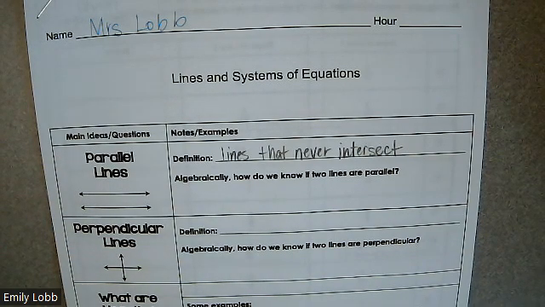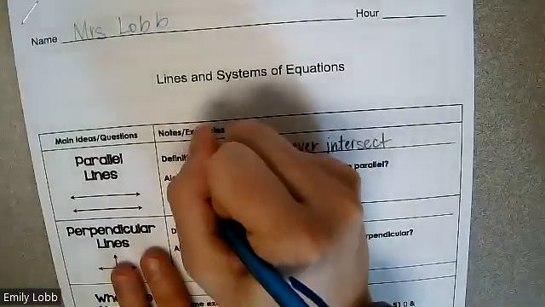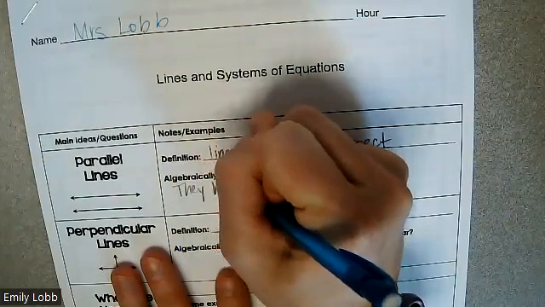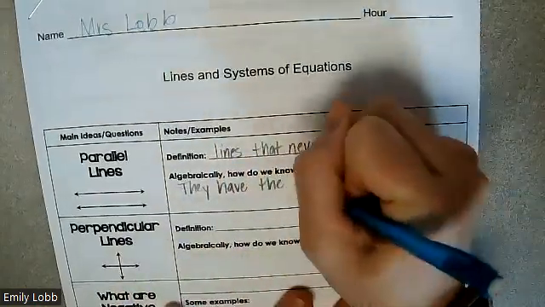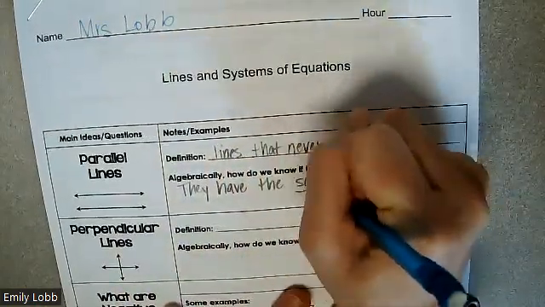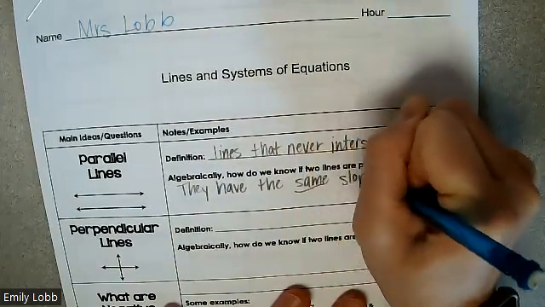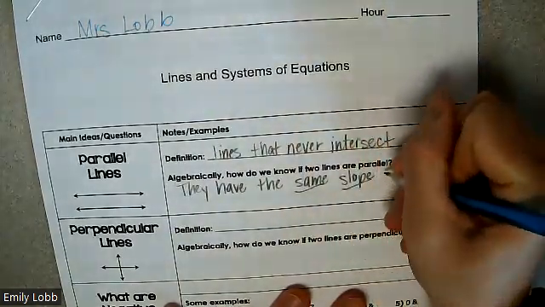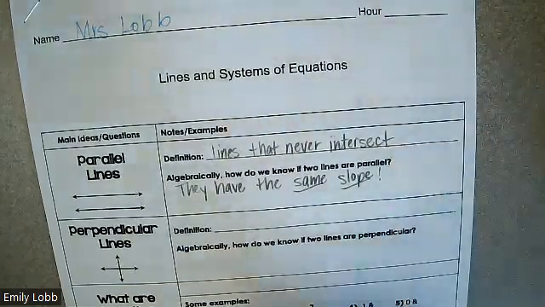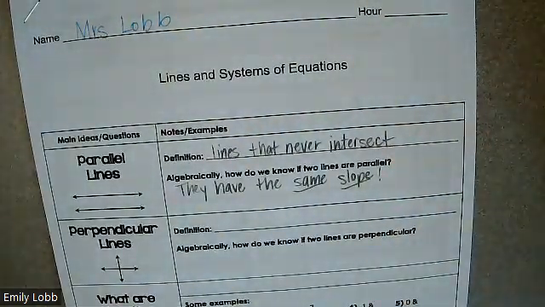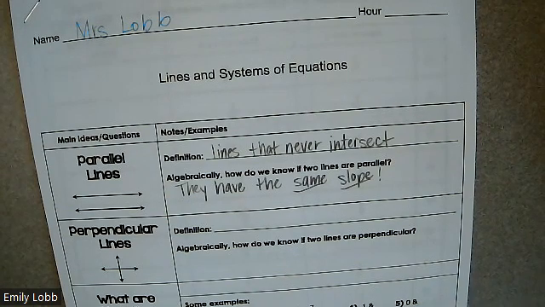So algebraically, how do we know if two lines are parallel? They have the same slope. So if two lines have the same slope, we can conclude that they are what? Parallel.